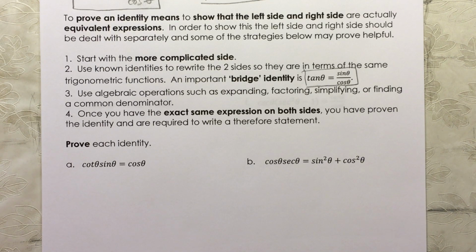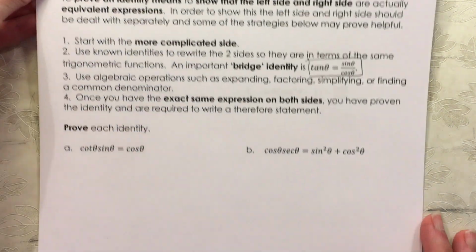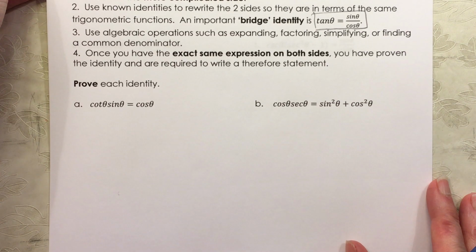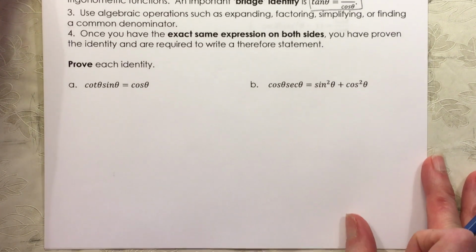Use algebraic operations such as expanding, which is multiplying, factoring, simplifying, or finding a common denominator. And once you have the exact same expression on both sides, you've proven the identity and are required to write a therefore statement. So we'll start off with a pretty straightforward one, and we'll get a little bit more complicated.